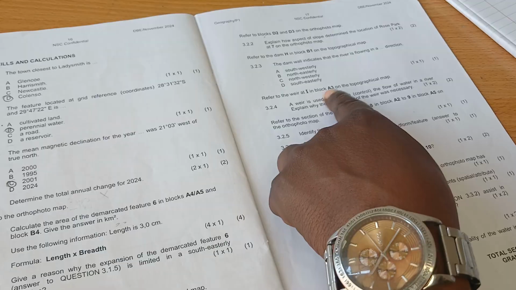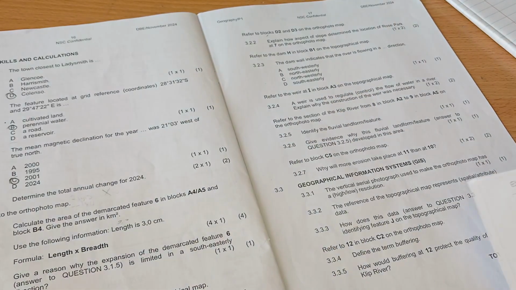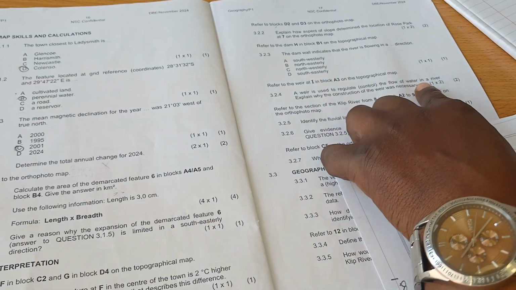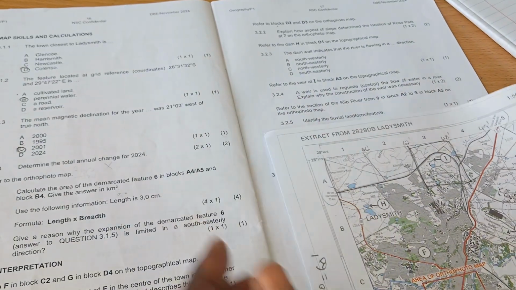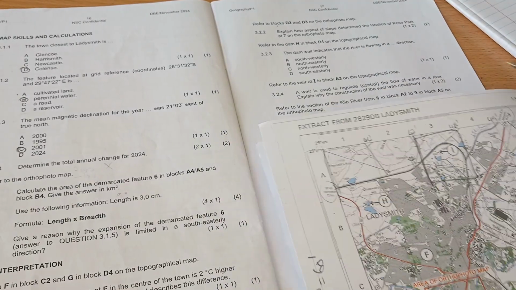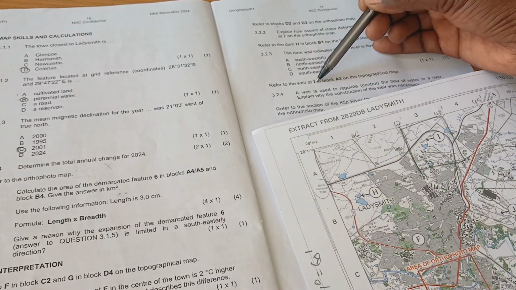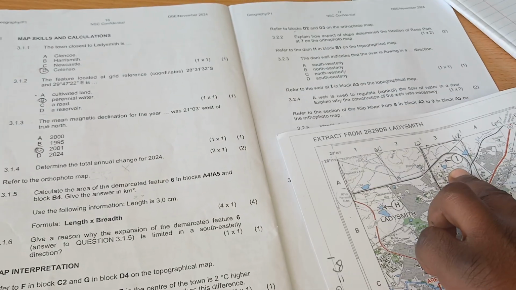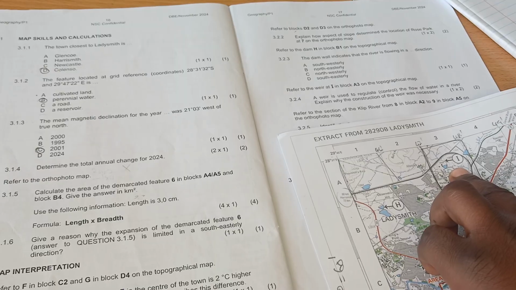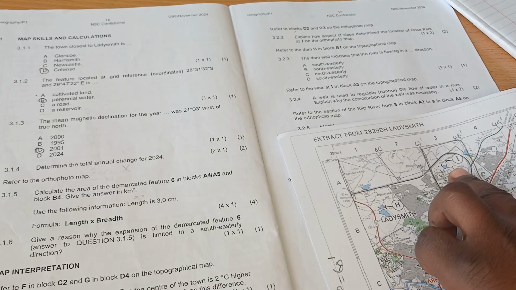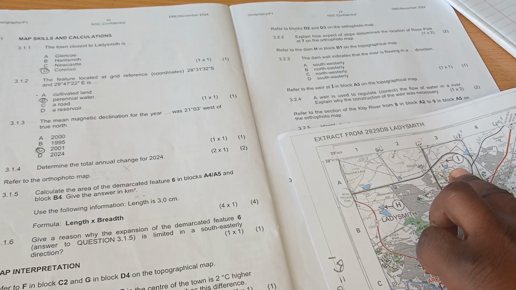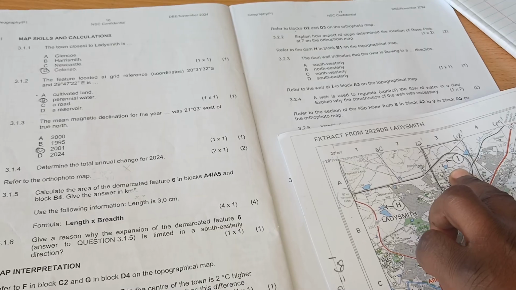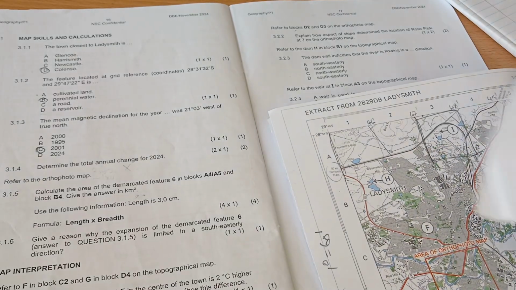Refer to the weir at I in A3 on the topographical map. A weir is used to regulate and control the flow of water in the river. Explain why the construction of the weir was necessary. You have already been told what it is. So 3.2.4 is: to reduce the risk of flooding due to the confluence of rivers. One reason: reduce the risk of flooding downstream of cultivated land, built-up area, railway line and caravan park. That's the relevant point there.